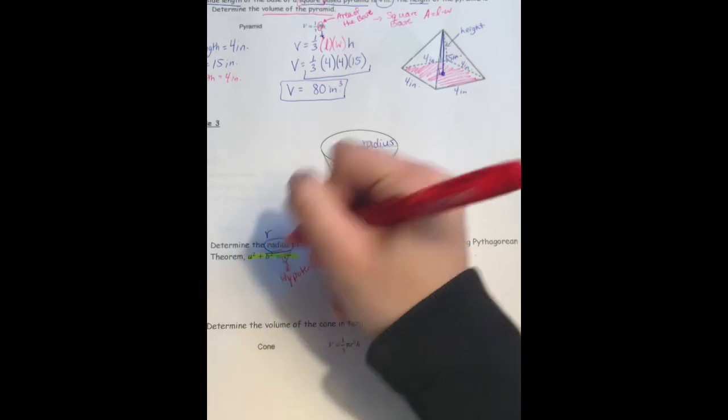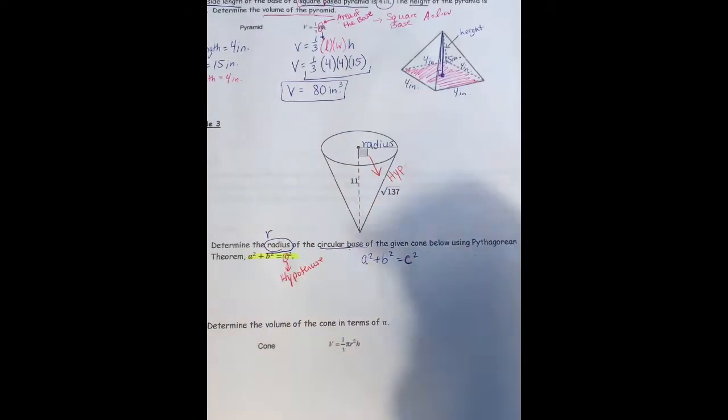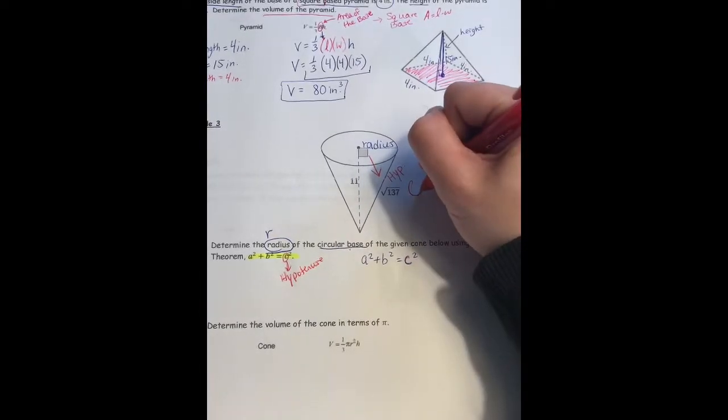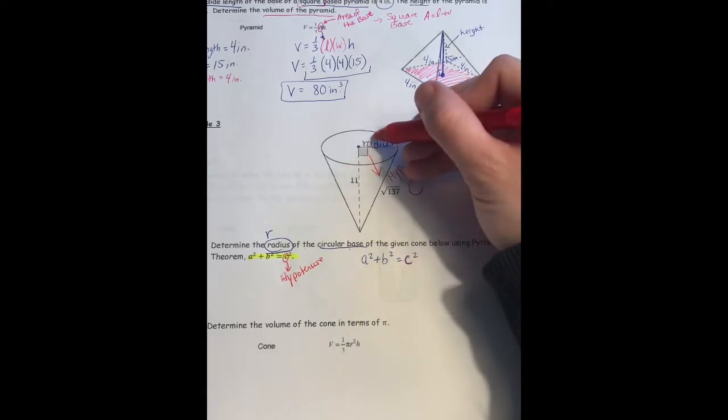We know that the hypotenuse is always across from the right angle. It's always the longest side. So I'm going to label that hypotenuse, and I'm also going to put a C there. So I automatically know that's going in place of my C in my formula. The other two don't really matter.